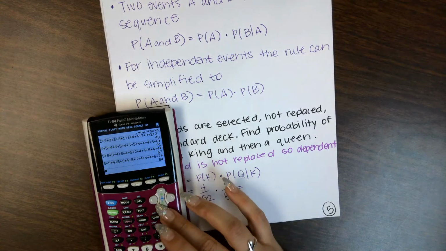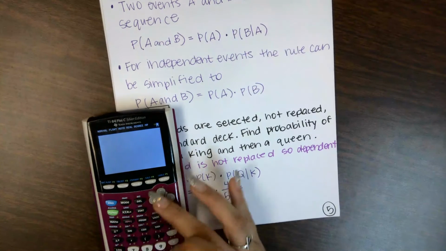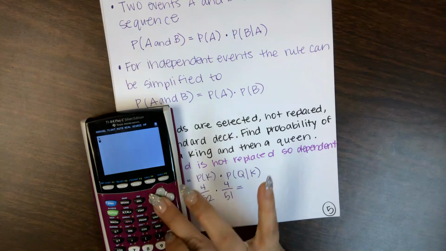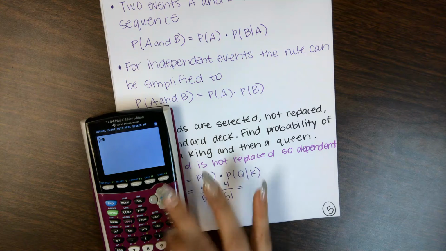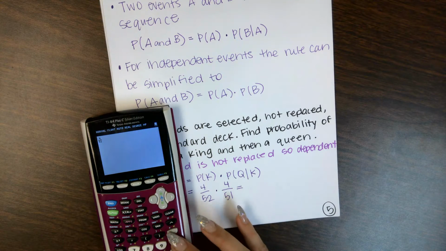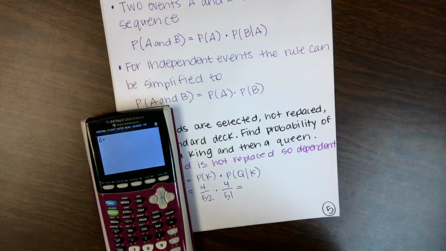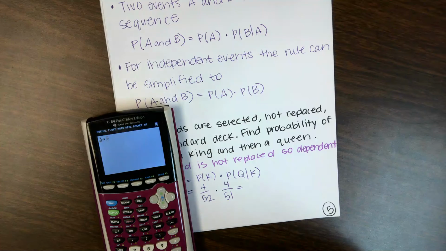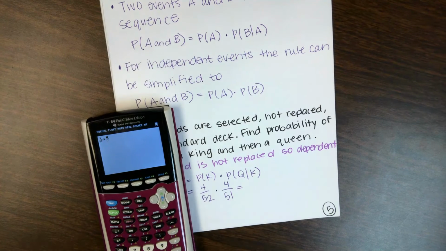Okay, so I would probably go math and then go to the left to get that fraction n over d and do 4 over 52. And then you have to scoot over to get out of your denominator and be blinking back in line with your fraction. And I would do the multiplication symbol. And then I'm going to go math left, enter again to just grab that fraction. If you do parentheses to separate this or that, it could mess up. So it's a little bit easier this way in my mind. I've got 4 over 51.